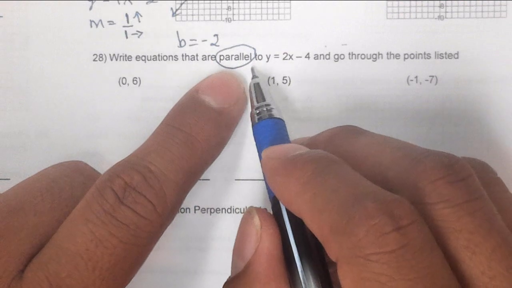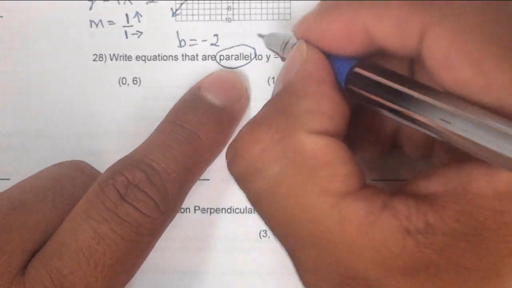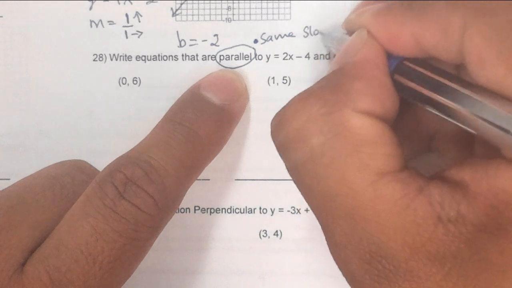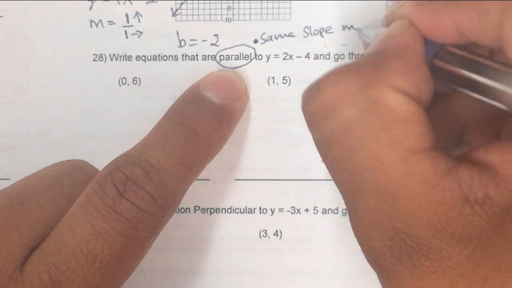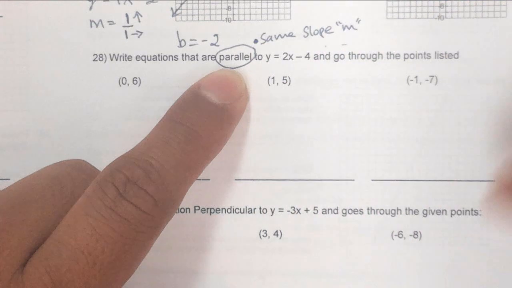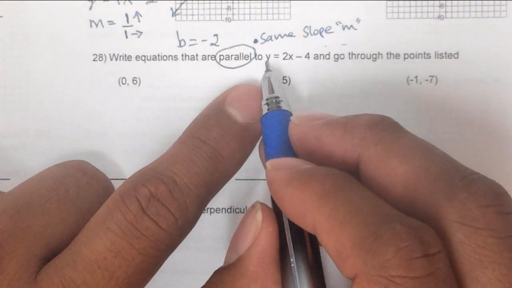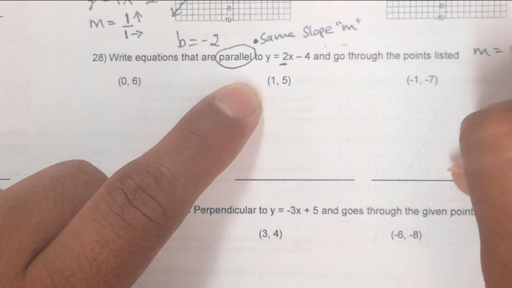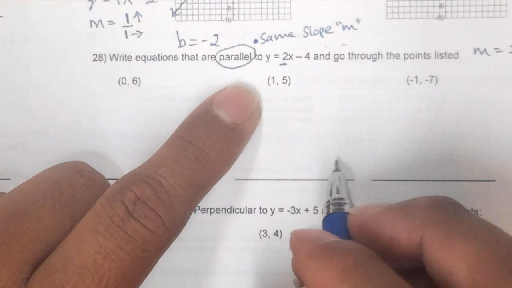What do you know about parallels and the function? Well, if you forgot, they have the same slope. They have the same m. If I look at this equation, I see that the slope is 2. So m equals 2.